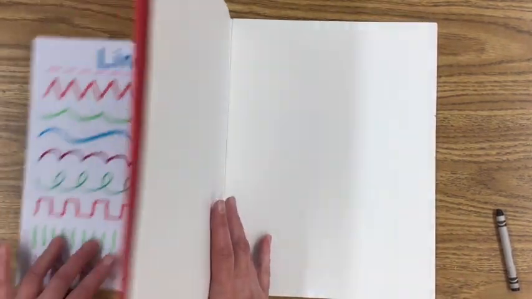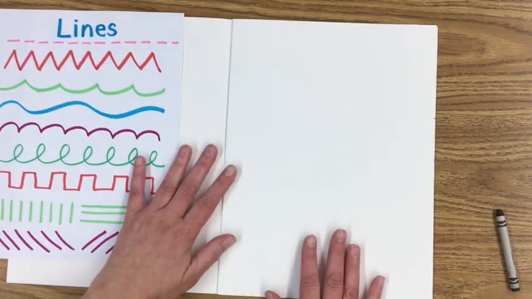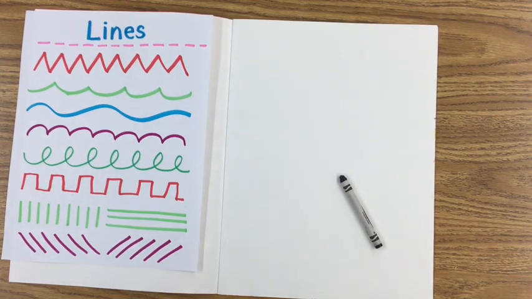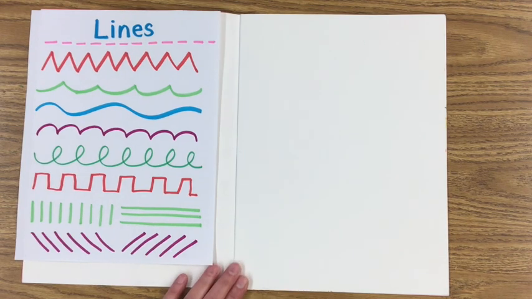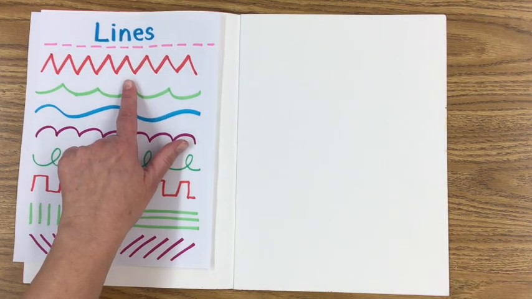And I'm going to put my list of lines right here to remind me of the lines that I want to use. And I want to include all of these lines in my landscape. We're going to start at the bottom of our paper and work our way up. The first thing we're going to do is put in some grass. And we're going to use a zigzag line.